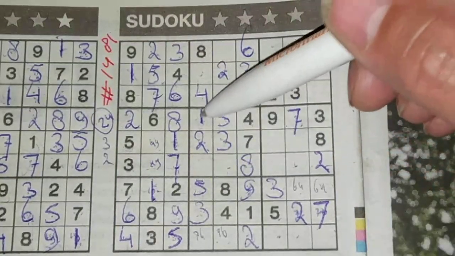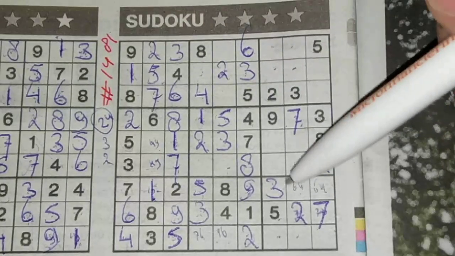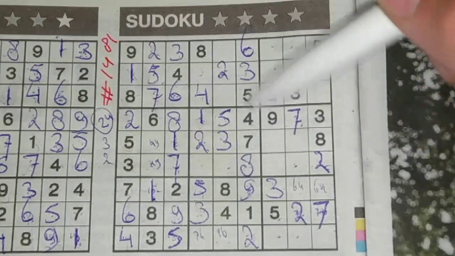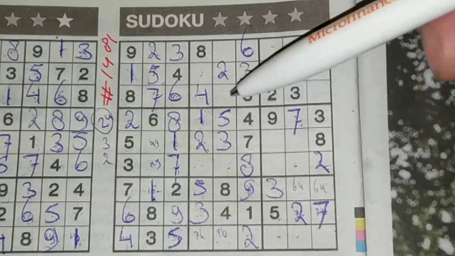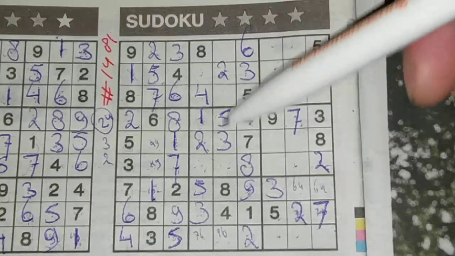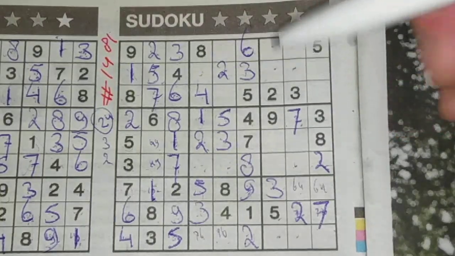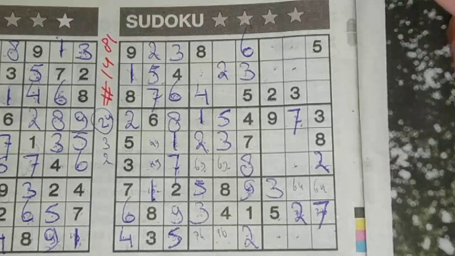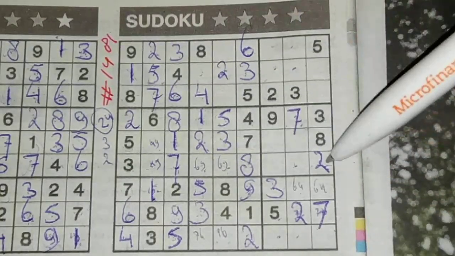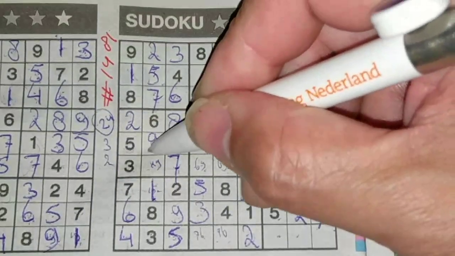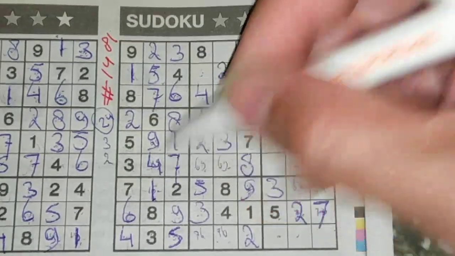We have a 5 here, so no 5 here. Alright, so, and now 2 numbers left in this big square for the number 6 and 9. 6 and 9. Let me mark them for you. It's a pair. So we have a 9 in this row. So this cannot be a 9 anymore. This should be the 9. And this should be the 4.